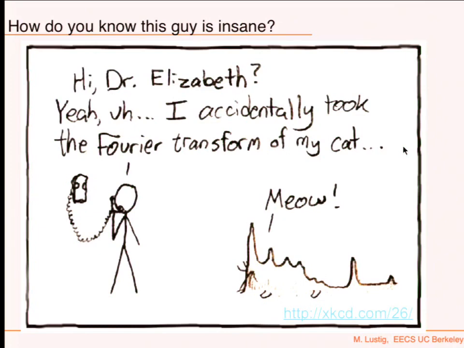Right? So the Fourier transform of the cat is not symmetric, so the cat must have an imaginary component. Hence, this guy is... And she found that funny. What a nice colleague. Okay? So spectrum's not symmetric, cats must be imaginary.